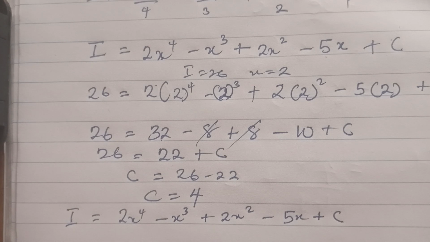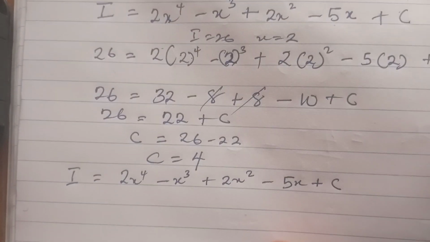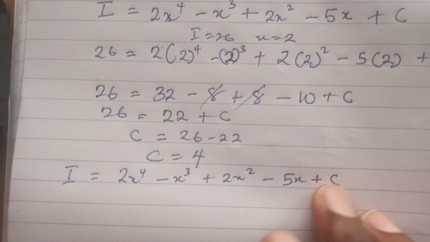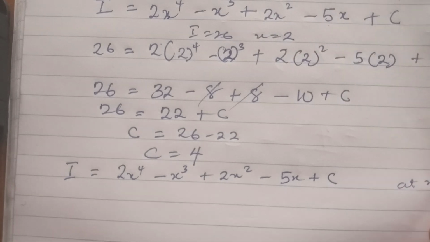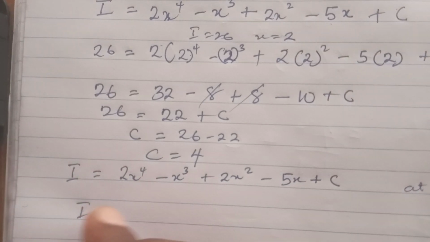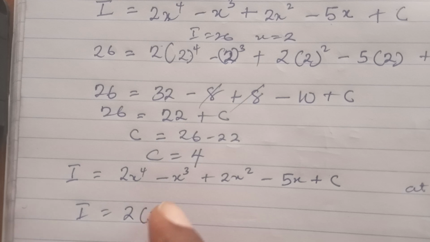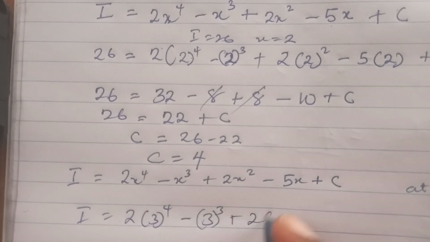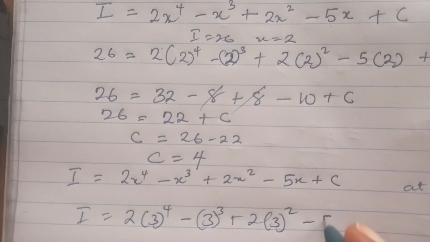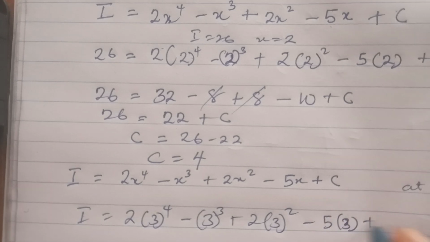Now I want to determine the value of I. It will be easier for me because I know the value of c and I know the value of x. They said at x equals 3. That's the question. So I equals 2 into 3 raised to power 4, minus 3 raised to power 3, plus 2 into 3 raised to power 2, minus 5 into 3, plus c.